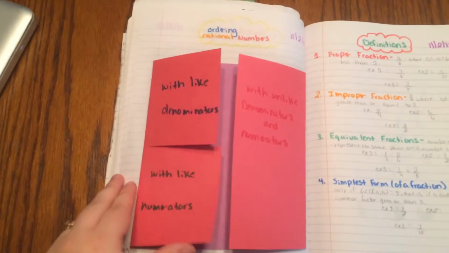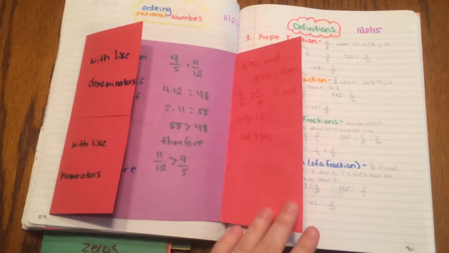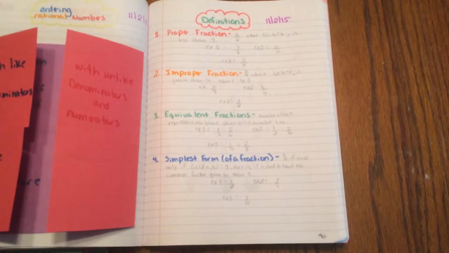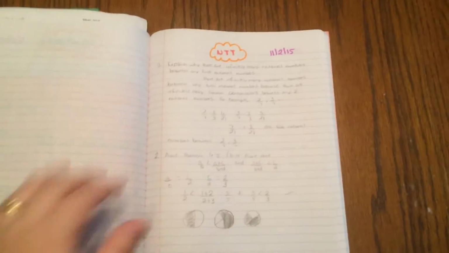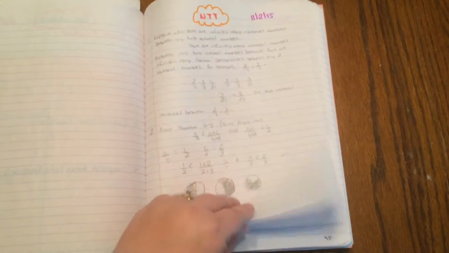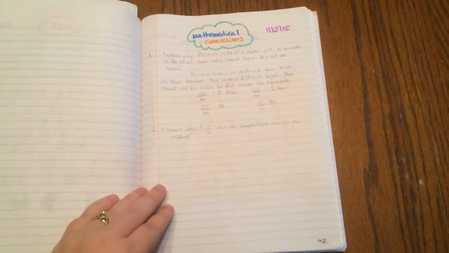Ordering rational numbers. Definitions on page 90. Now try this on page 91. Mathematical connections on page 92.